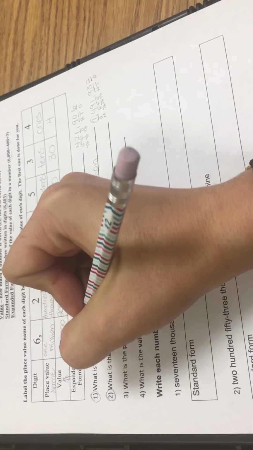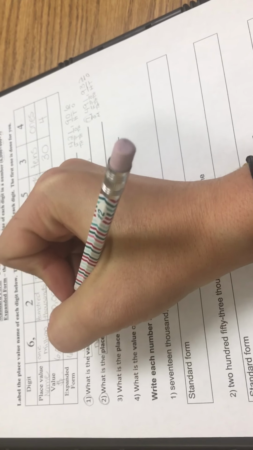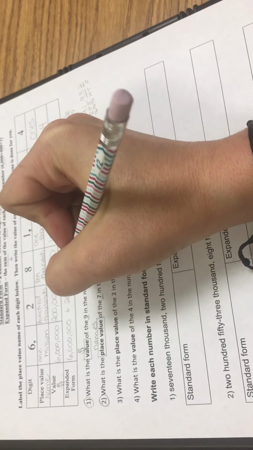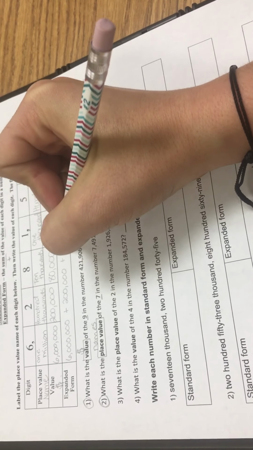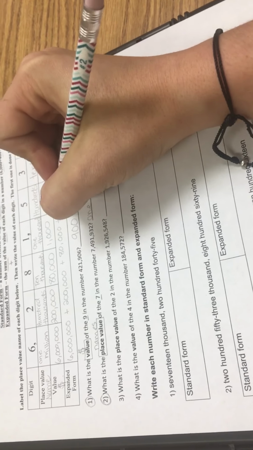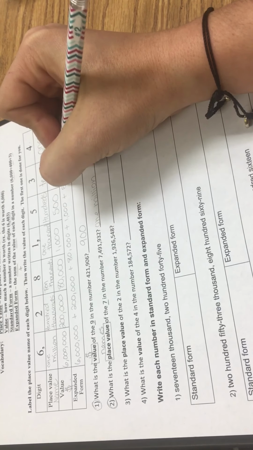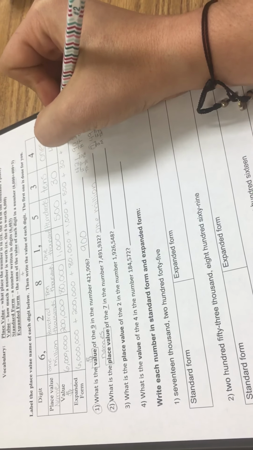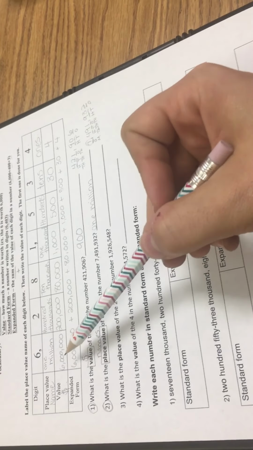So we have 6 million plus 200,000 plus 80,000 plus 1,000 plus 500 plus 30 plus 4. And guys, that's it for expanded form. We're just taking the value of those digits and adding them together.